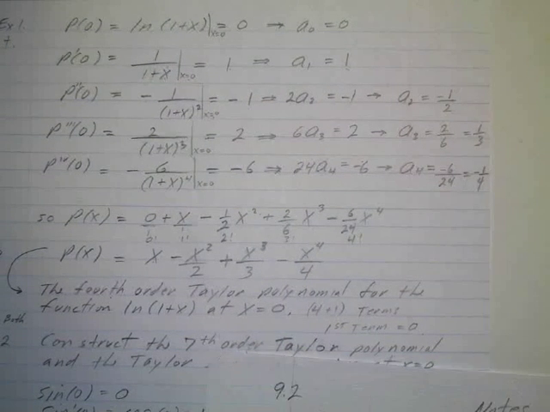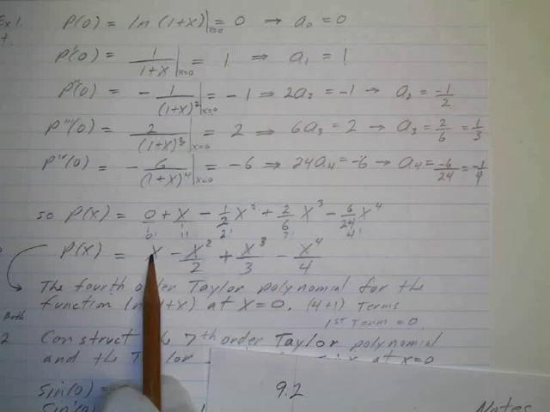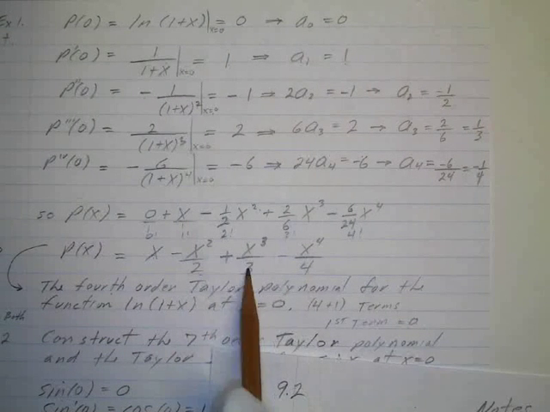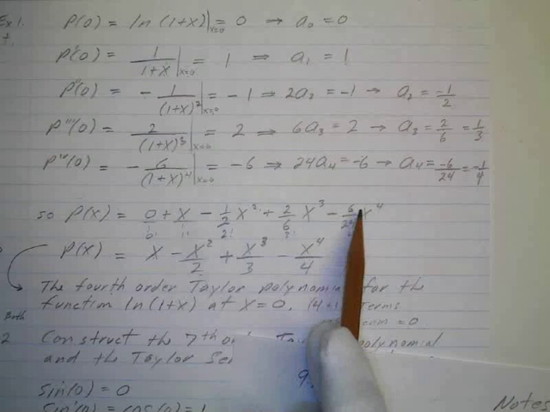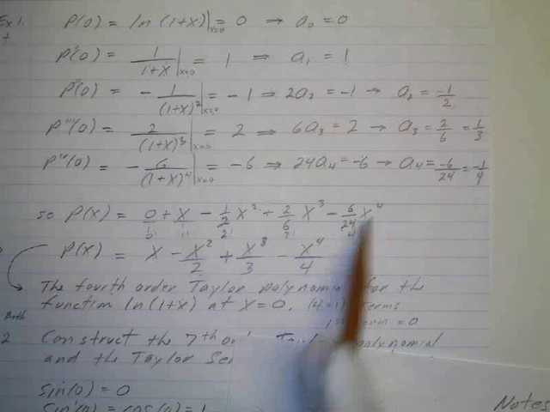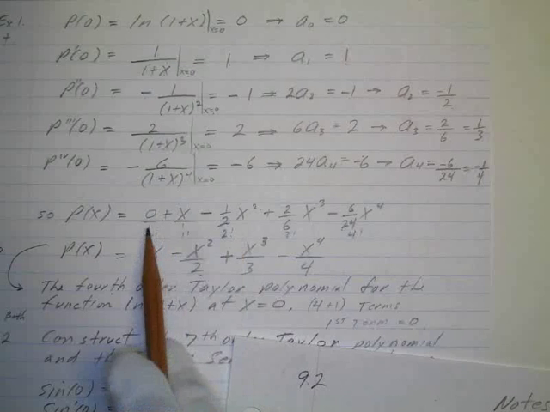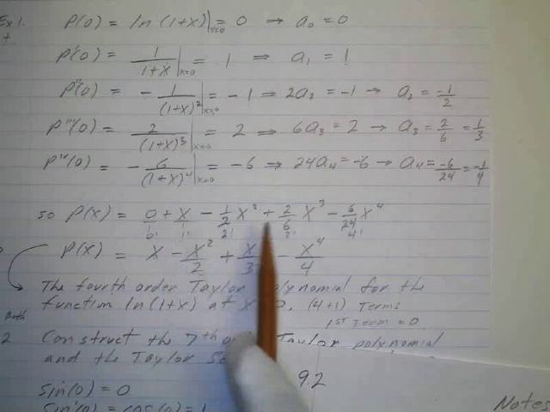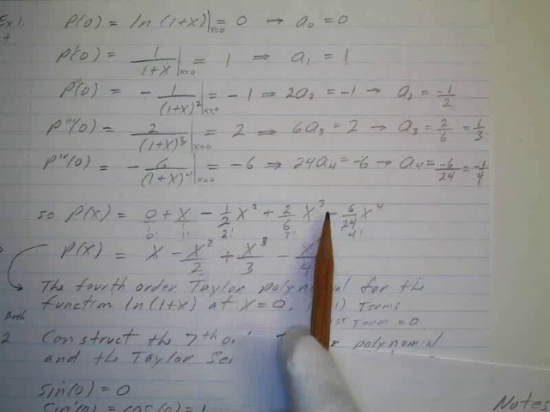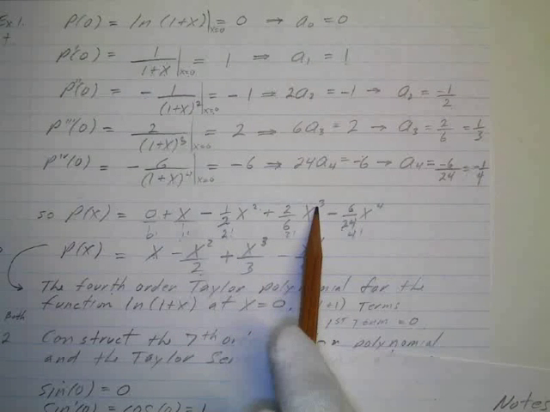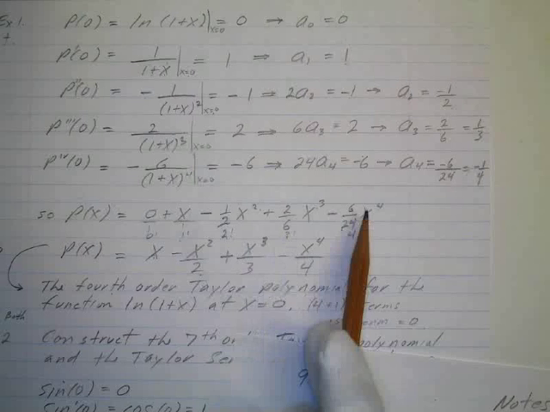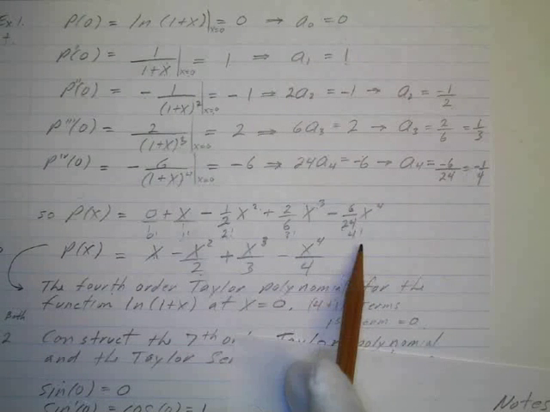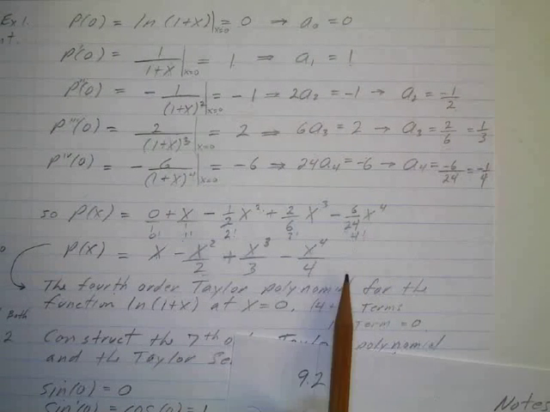And if we simplify this, we get x minus x squared over 2, plus x to the third over 3, minus, and then 6 over 24 becomes 1 over 4. But if we look at these in factorial form, this is like 0 over 0 factorial, x over 1 factorial, x squared over 2 factorial, 2x cubed over 3 factorial, 6x to the fourth over 4 factorial. So see the factorial progression in the denominator. That's going to be important. All right, so this is our polynomial approximation.